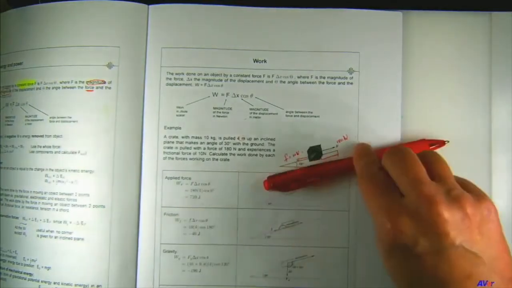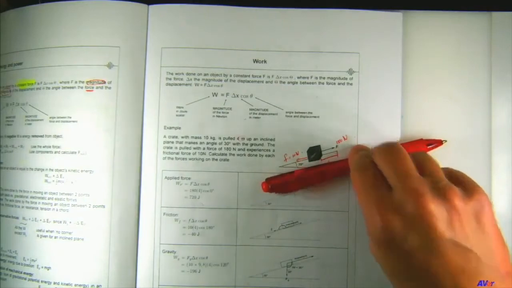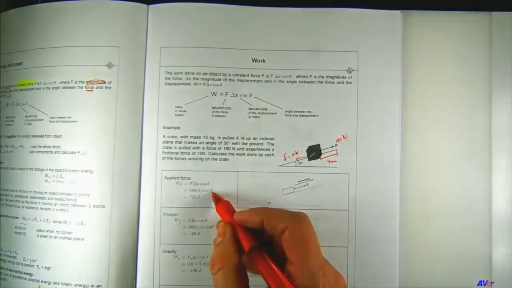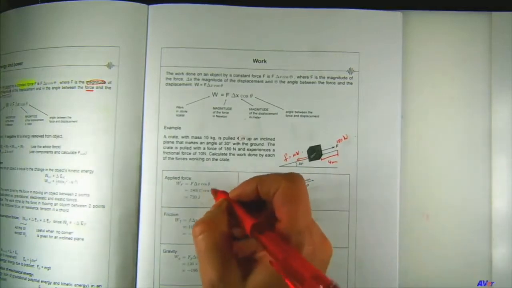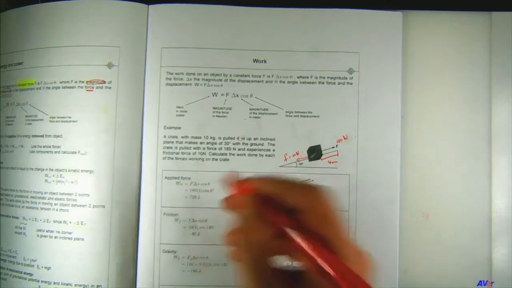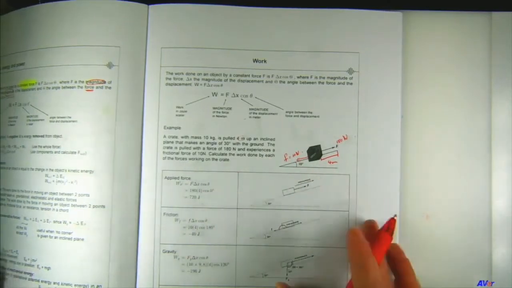Where is it displaced? It's displaced in that direction. So how big an angle do I need? 0, nothing, right. And then you get plus 720 joule. And what does the plus mean? The fact that it's positive tells you this force is putting energy into the system, right. Let's go on to the next one.